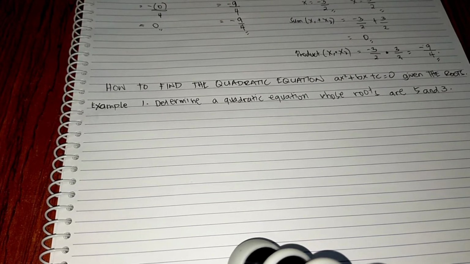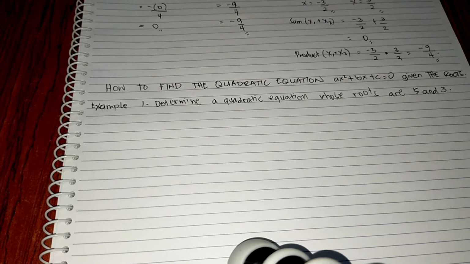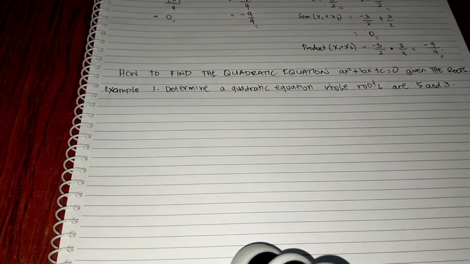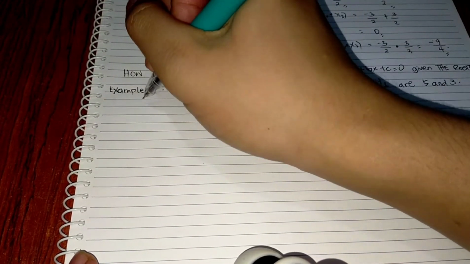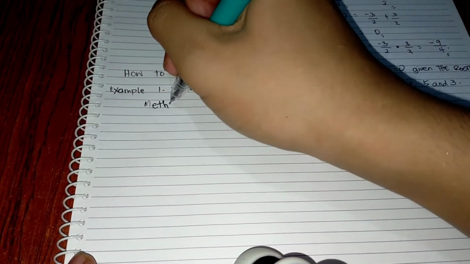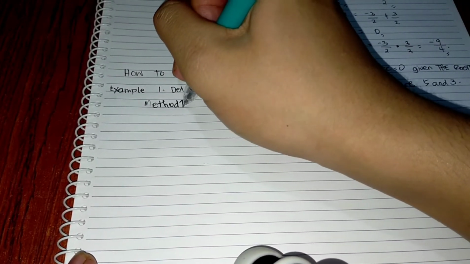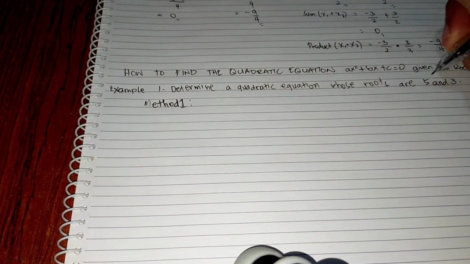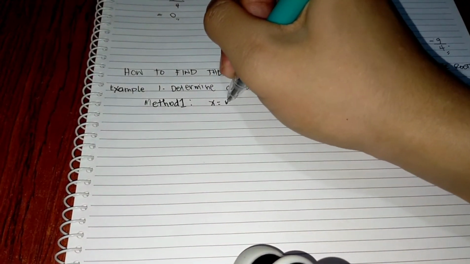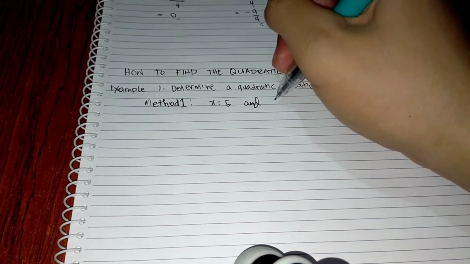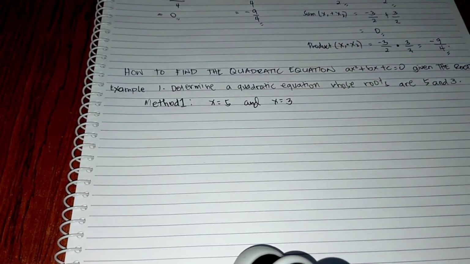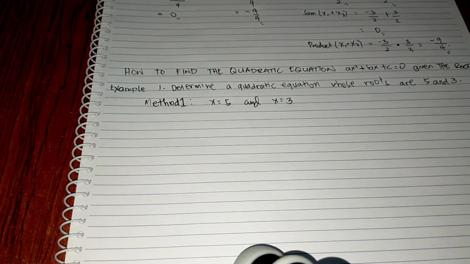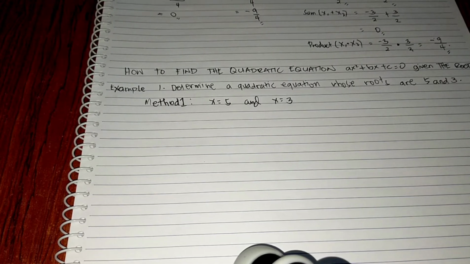Okay? So, kapag roots ang binigay, okay, ang roots daw ay 5 and 3. So, meron tayong dalawang option. Paano makukuha yung equation? Method number 1. Method 1. Given natin, roots are 5 and 3. X is equal to 5 and x is equal to 3. Okay? So, pwede nating ibalik yan sa dati nilang equation.